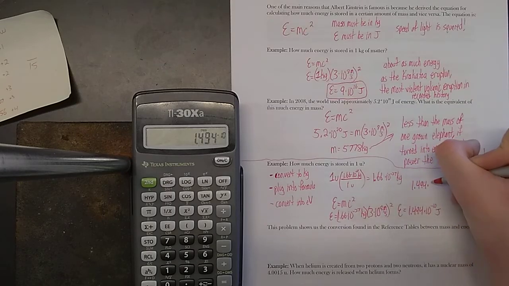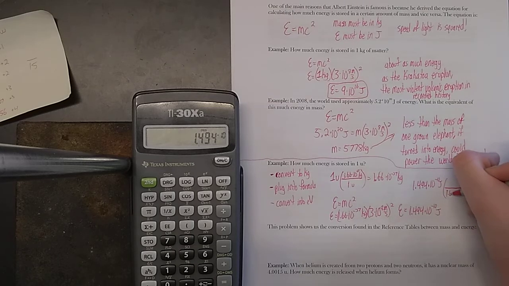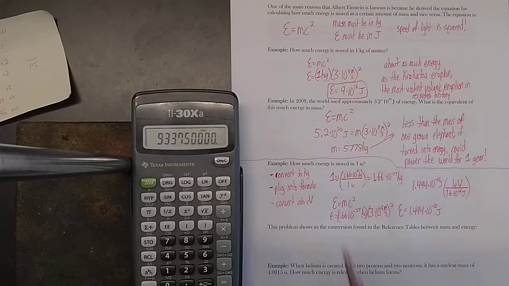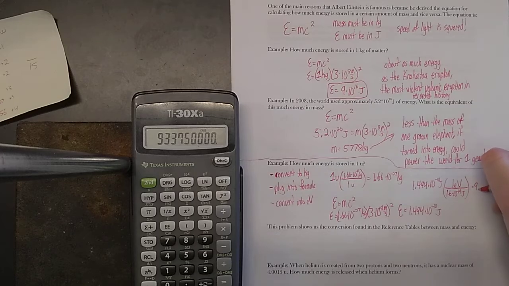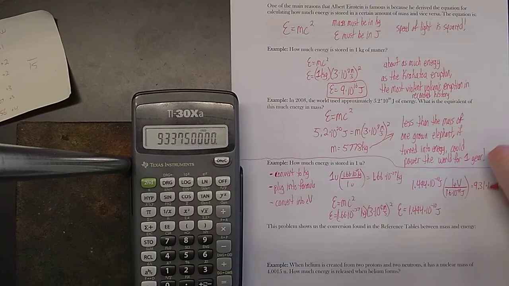Remember, an electron volt is just a very small unit of energy. The conversion is on the front of the reference tables: 1.6 times 10 to the negative 19th joules is 1 electron volt. So I'm going to end up dividing this by 1.6 times 10 to the negative 19th, and I end up with 9.3. I should have rounded this a little bit. This number is not exact, so this number is going to be a little bit not exact as well. I'm going to go with the actual number: 9.31 times 10 to the 8th electron volts of energy are stored in one universal mass unit. That's a lot of electron volts, not a lot of joules.